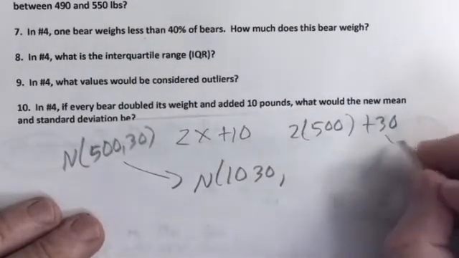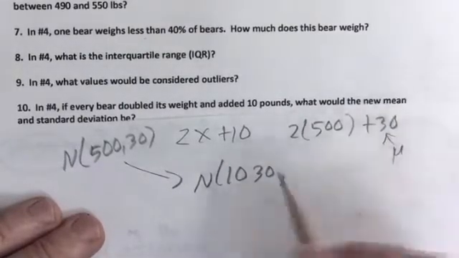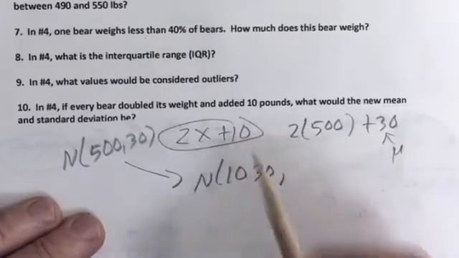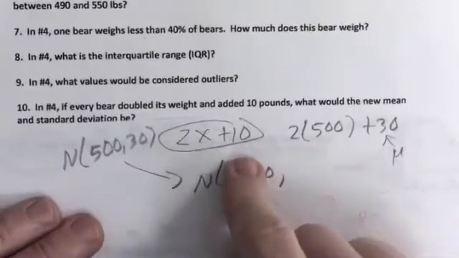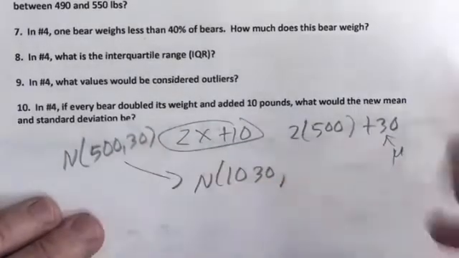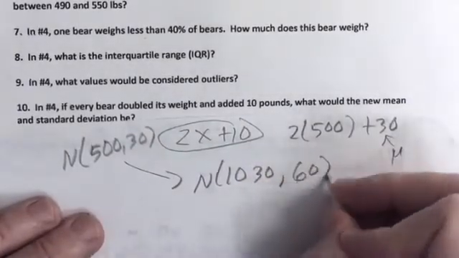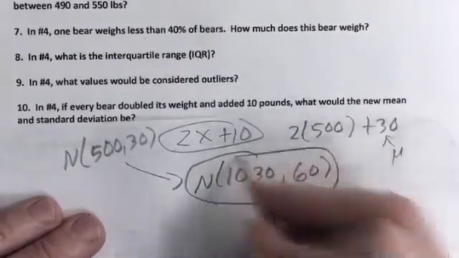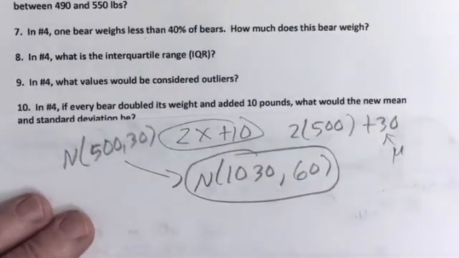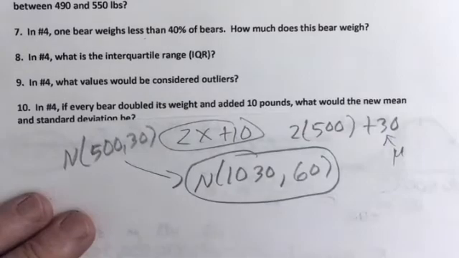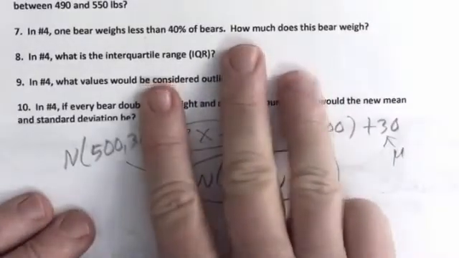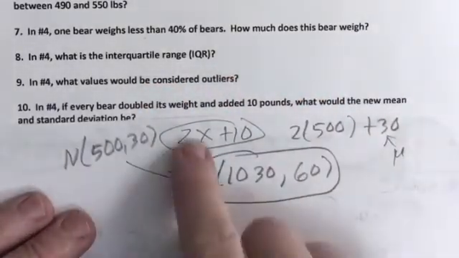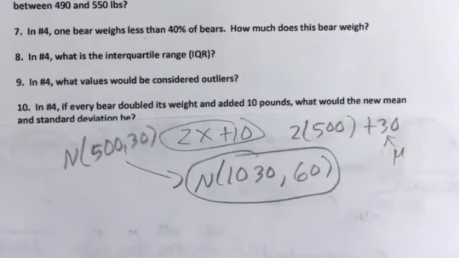So that's our mean, that's our mu. All right. It is not affected by the plus 10. Measures of spread are not affected by adding or subtracting. It's just multiplied by 2. And so it was 30, it's 60. So that's our new distribution right there. Measures of spread, standard deviation, IQR, range are not affected by adding or subtracting, just by multiplying or dividing. Okay, so there we go.